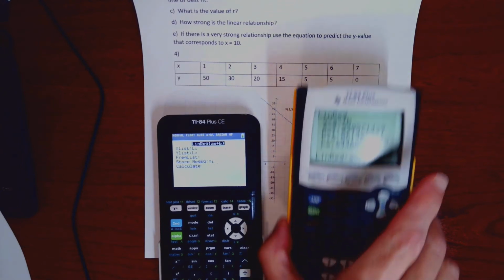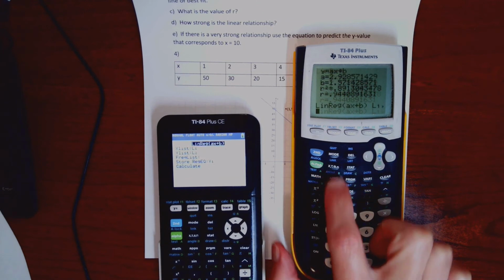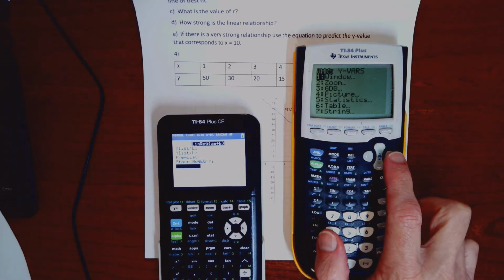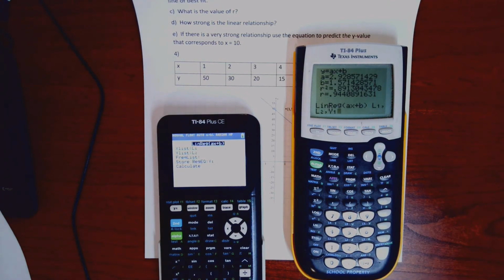On my older calculator, I do second and 1 for L1, comma, second and 2 for L2, comma, VARS, Y-VARS, Function, Y1. Now they're both in the same place. On my old calculator, I scroll to calculate and I'll hit enter. On this calculator, I hit enter. Now they give me the same value.